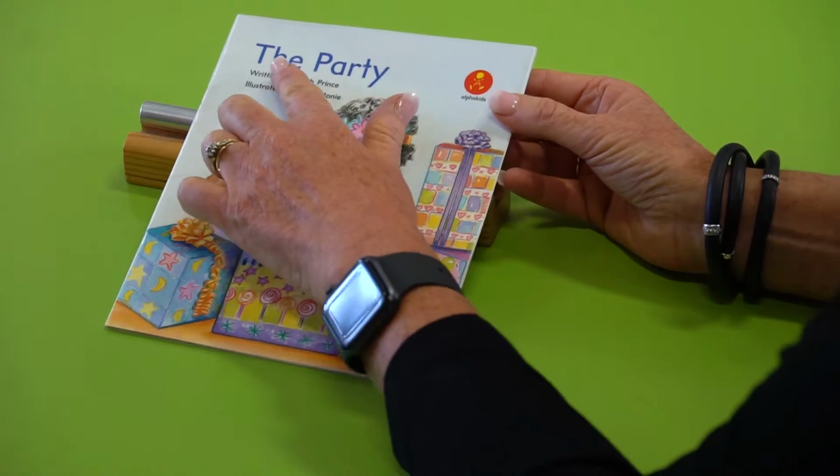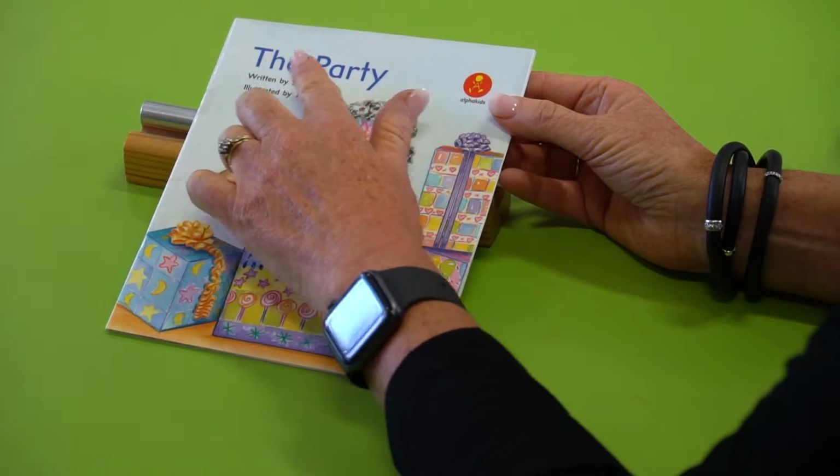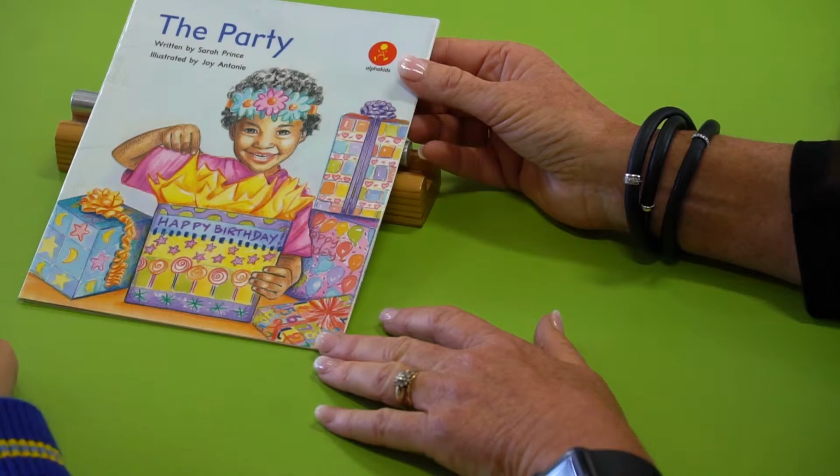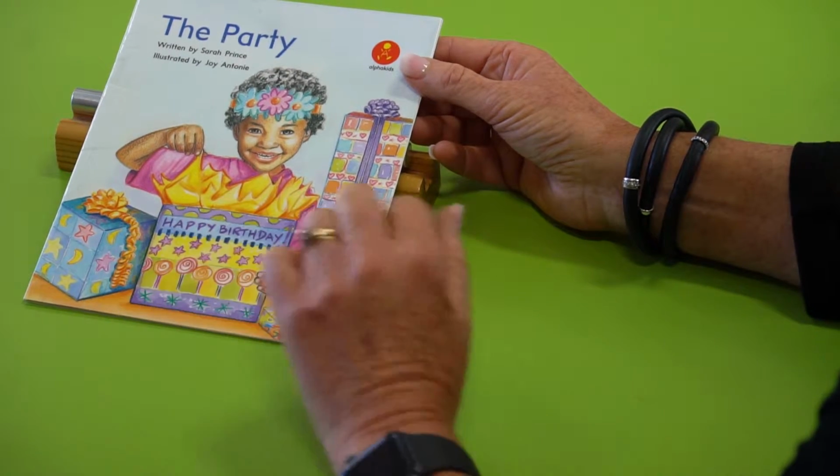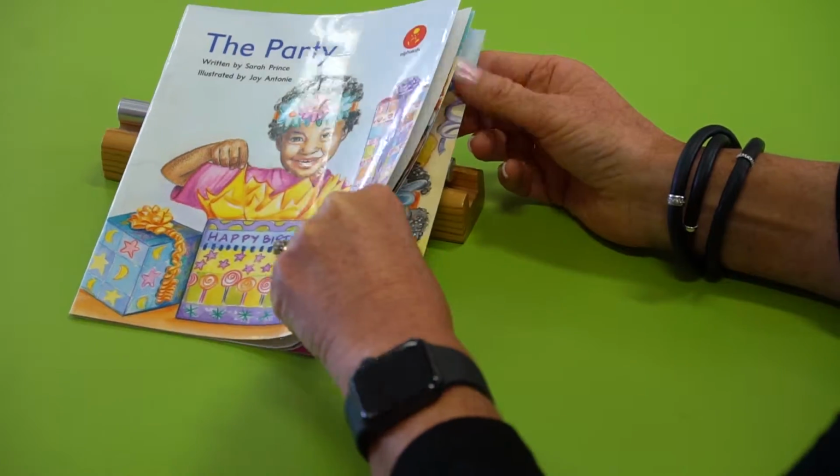Whenever we start off with a story, we always look at the title, which is called The Party, and we look at the pictures because picture clues tell us lots of things. What can you see happening on that title page? She's got some presents, and there's some words here. What do you think they say? Happy birthday. Happy birthday. And it's always great in the beginning to go through and have a look at all the pictures to get a bit of an orientation to the text.